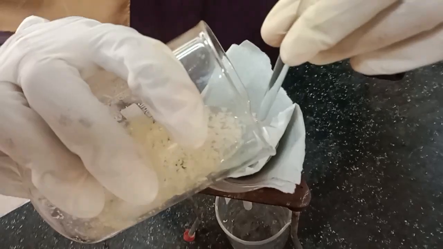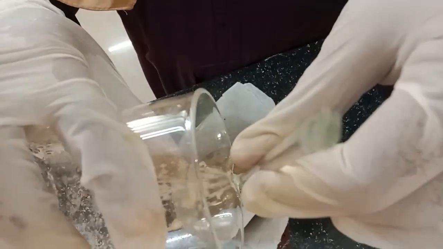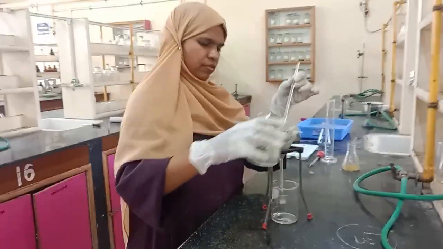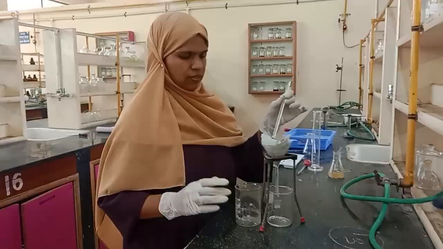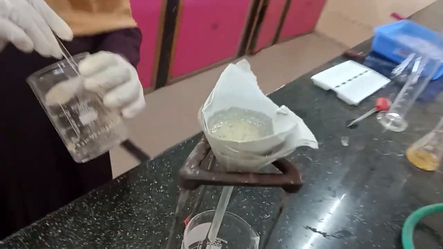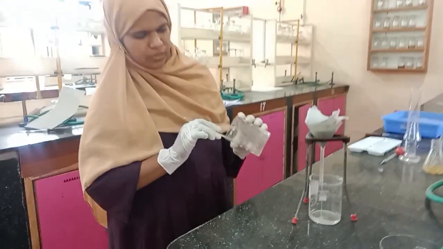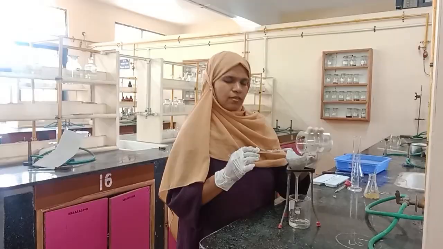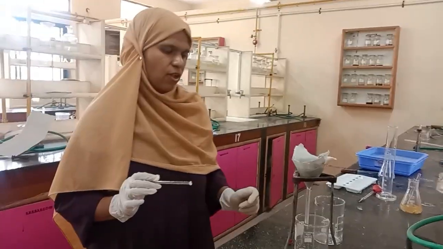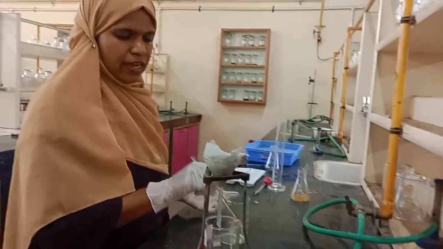Now filter these crystals. After the filtration is complete, recrystallize from ethanol. If necessary, you can recrystallize from ethanol. After drying, record the yield, melting point and TLC.